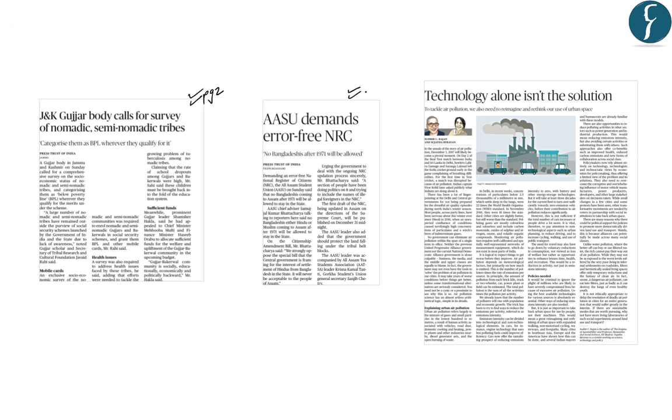This news is on page number 3 and this news is on page number 9. Now, important things to take from this news is you need to know about the nomadic and semi-nomadic tribes, Gujjars and Bakarwals, which are mentioned in this article. I would not go into the details of these tribes, but you all need to prepare about the nature of these tribes, in which regions they are found. They practice transhumance. What is transhumance? Are they patriarchal or matriarchal tribes, and what are their socio-economic problems?